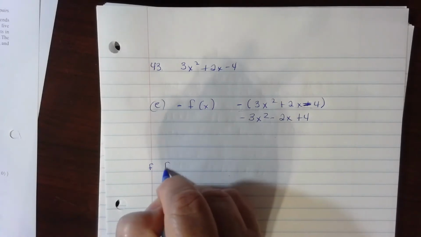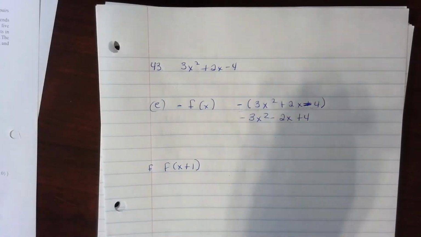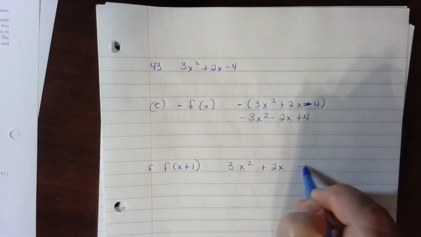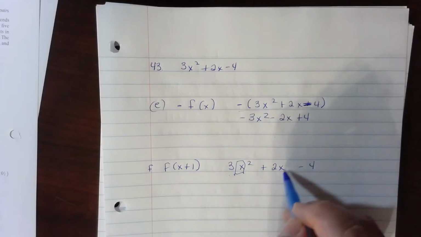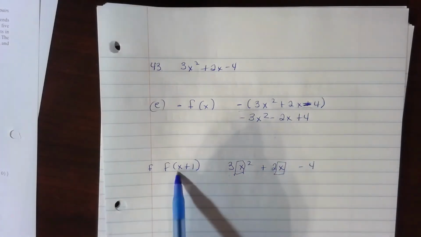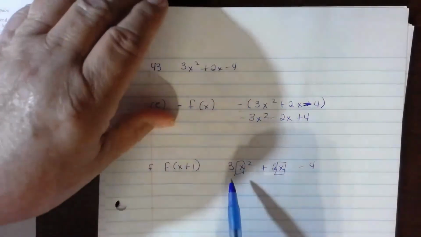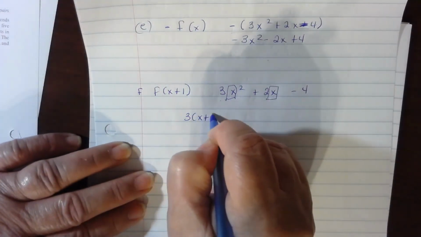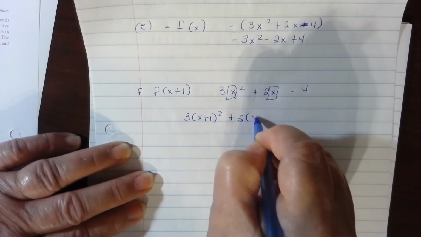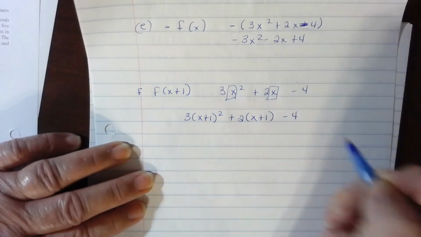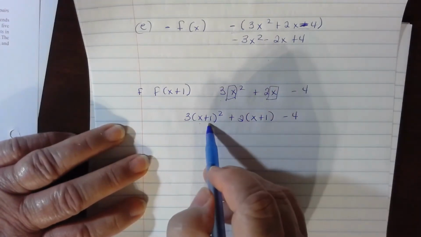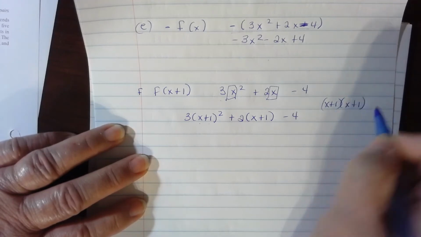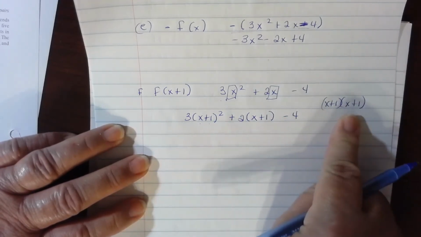Part F asks me to find f of x plus 1. So I take the same equation, and this time I'm replacing x with the quantity x plus 1. So I have 3 times x plus 1 squared plus 2 times x plus 1 minus 4. So now you go off to the side and you multiply x plus 1 times x plus 1, because that's how you square x plus 1. You FOIL that out.